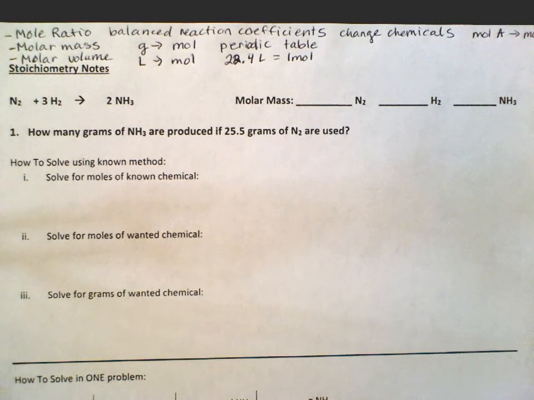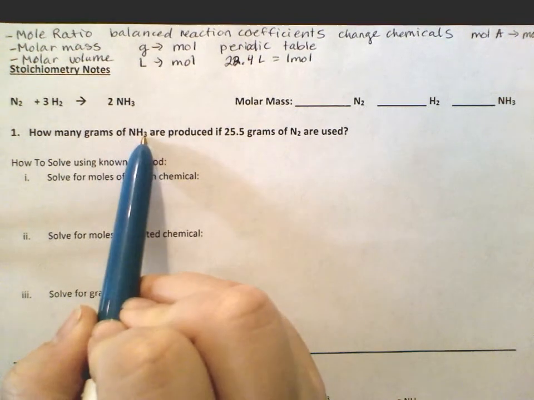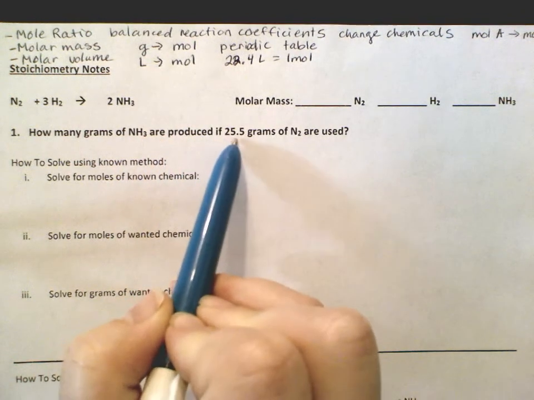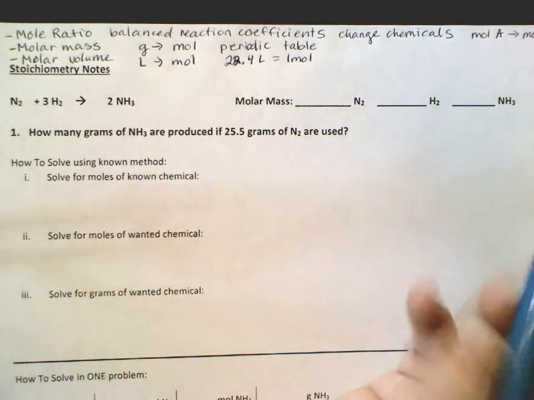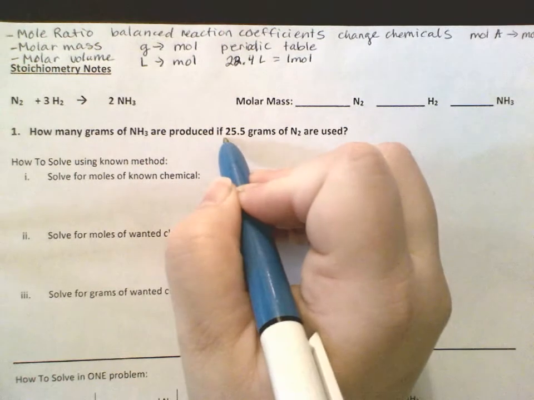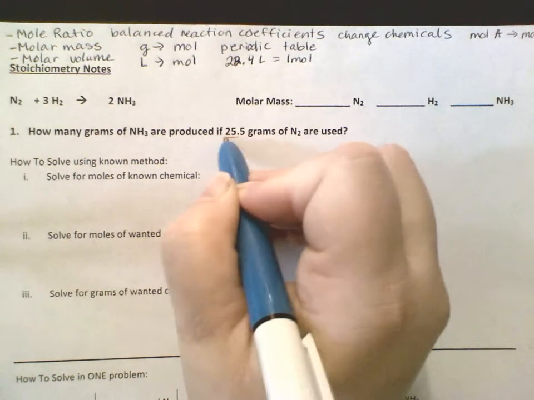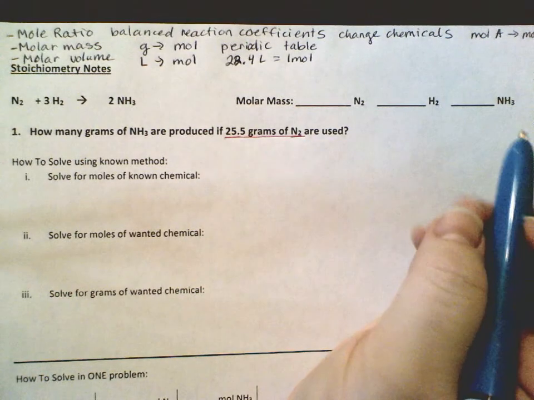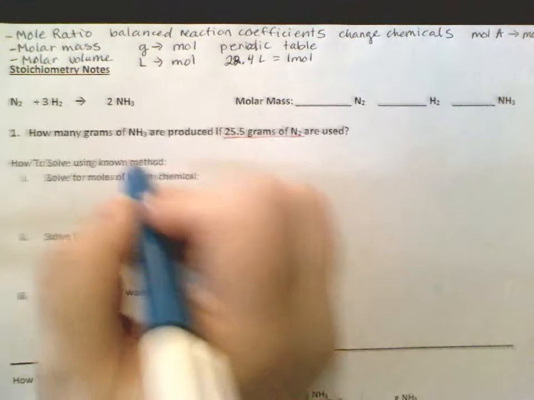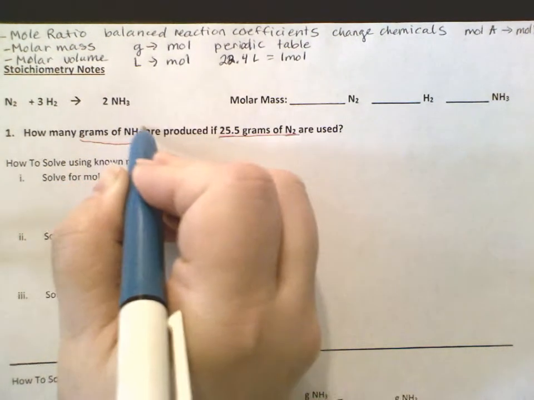So our question here says, how many grams of NH3 are produced if 25.5 grams of N2 are used? So just like any other question, we want to find what we're given. So we're given 25.5 grams of N2, nitrogen, and what we're looking for. It's asking us to find grams of NH3.